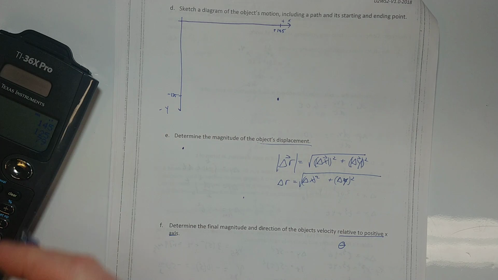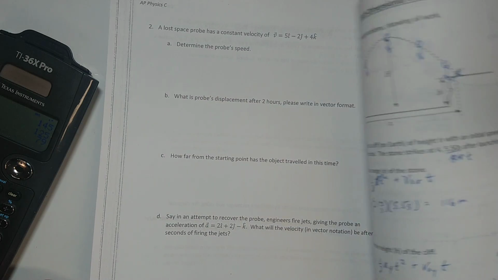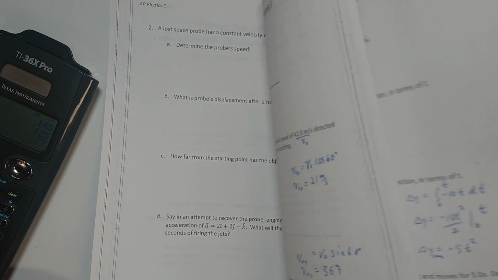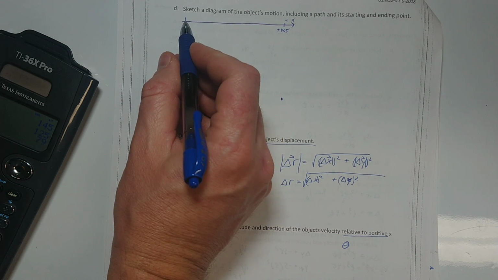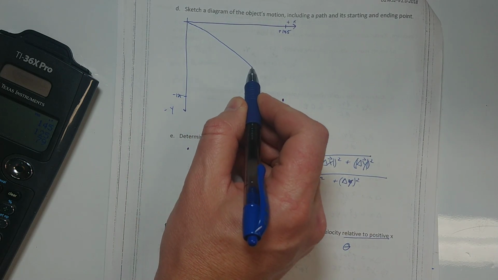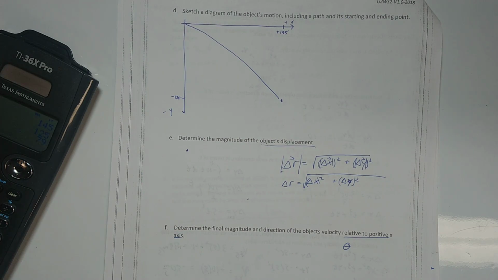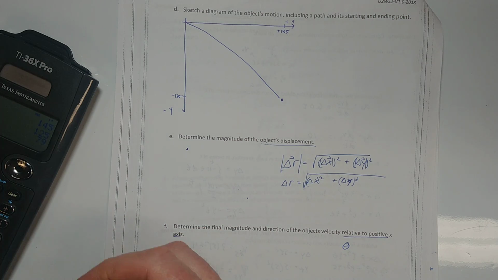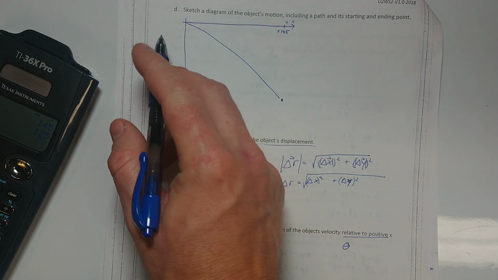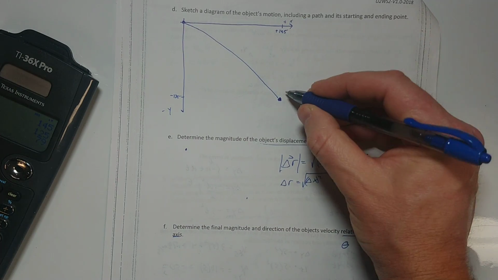Now, how does it get there? What kind of shape does this take? Well, remember, it's already moving, and it's speeding up in the x direction, and it's falling in the y direction, right? So it's an arced path. It's going to arc like this, because it starts off with no x velocity, right? So it's going to fall like that. This path, this is where it gets to at 5 seconds.